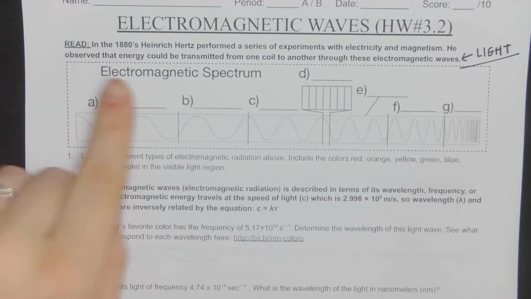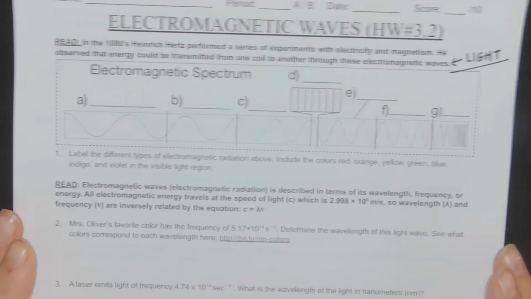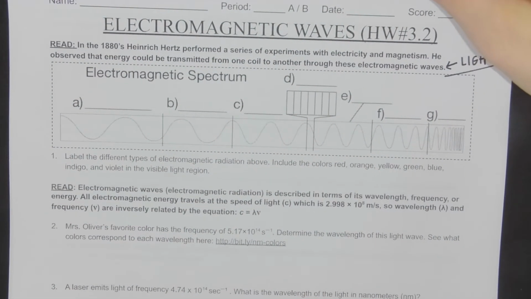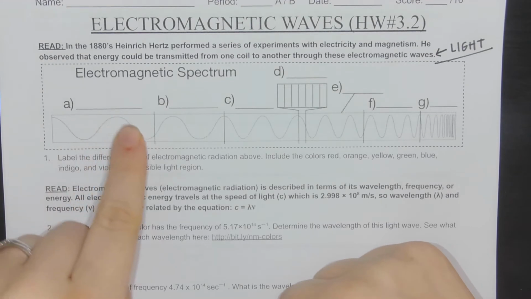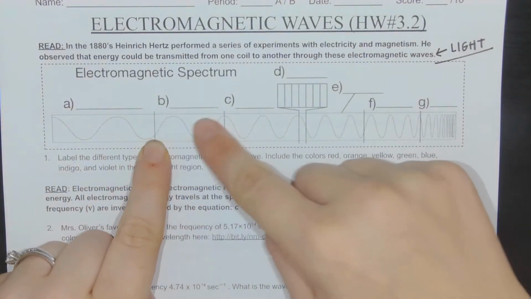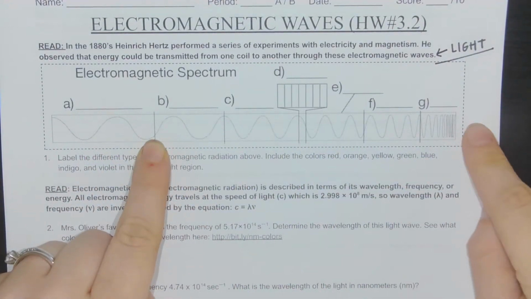And here's the electromagnetic spectrum. This is pretty much exactly what we have in the notes. Starting out with a very long wave, getting shorter and shorter all the way to the end.